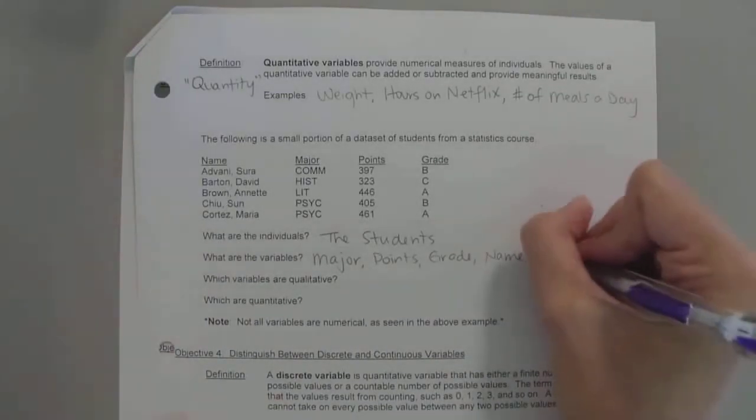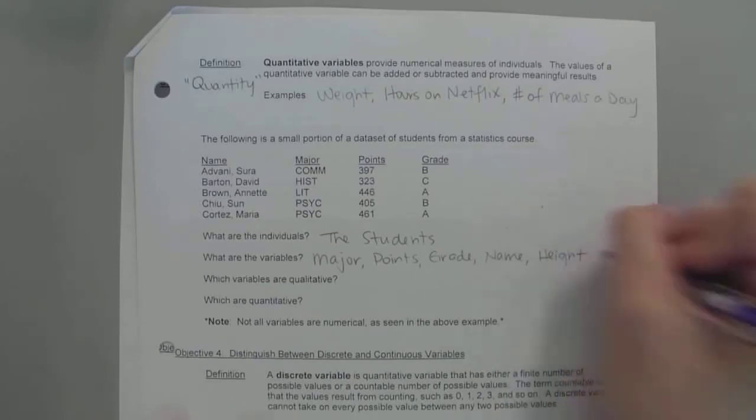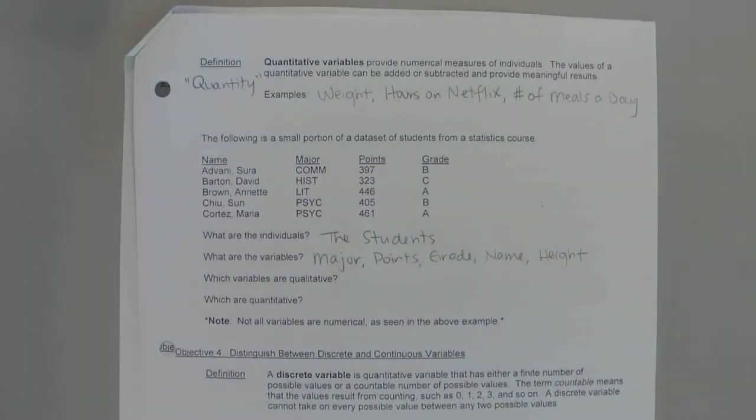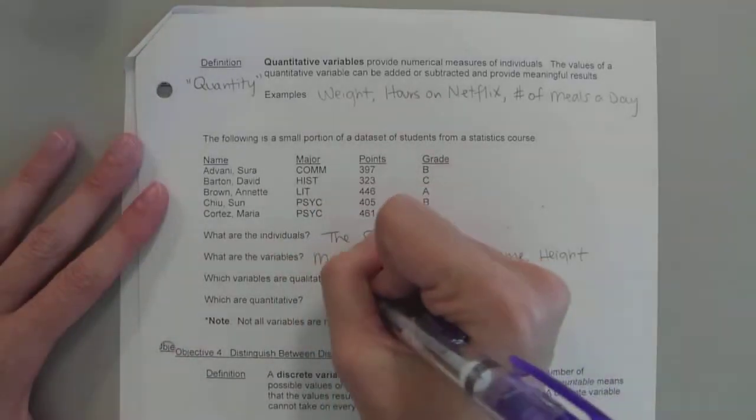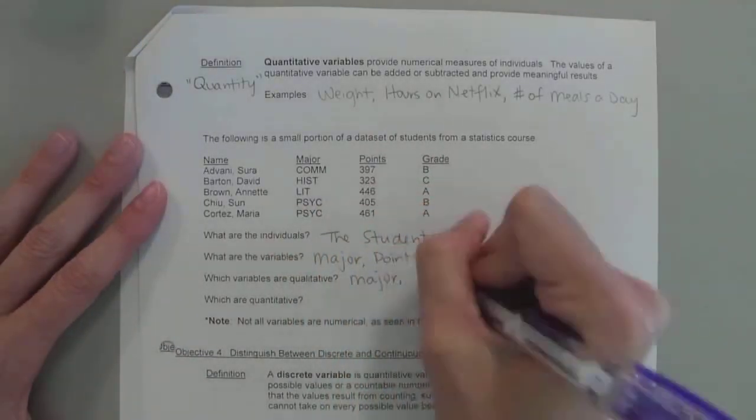So even though this data set is giving you some specific variables to look at, there are many, many more, because look at the individuals we're looking at, the students. Anything from the students that we could study or collect could be a variable, right? Let me put height on there. I just want to add one extra one, just so you know it can come from outside this list.